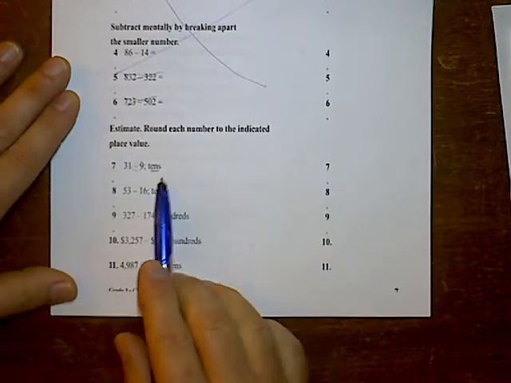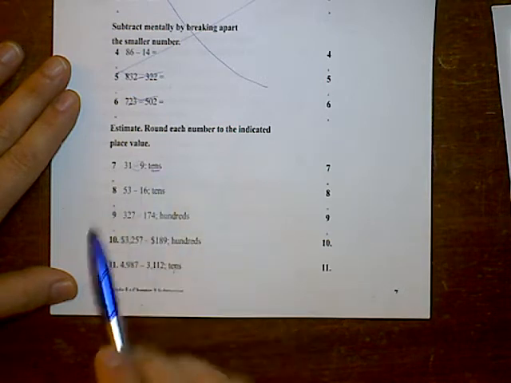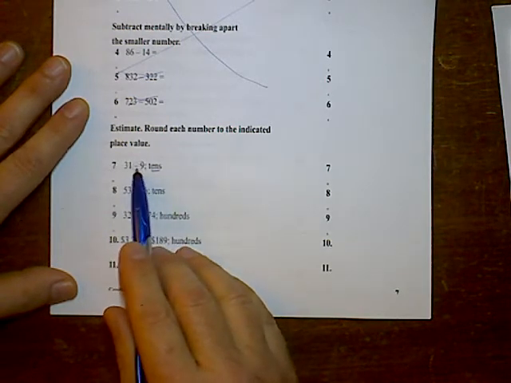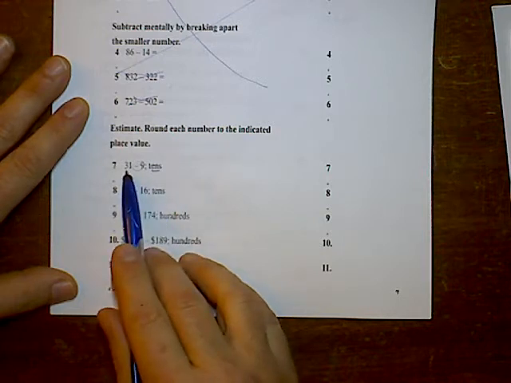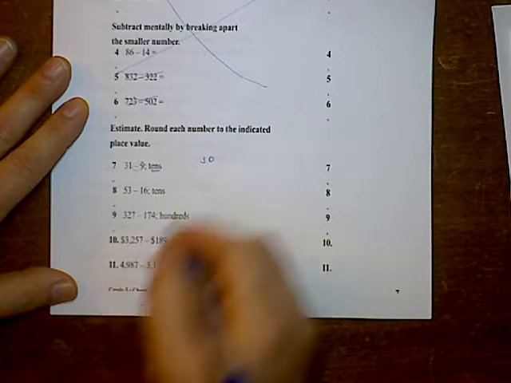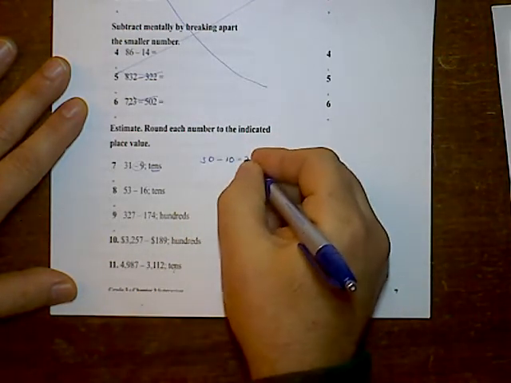So you had to round each thing to the indicated place value and then do your estimate. The first one was 31 minus 9 to the nearest 10. Well, 31 to the nearest 10 would be 30, and 9 to the nearest 10 would be 10. 30 minus 10 would be 20.